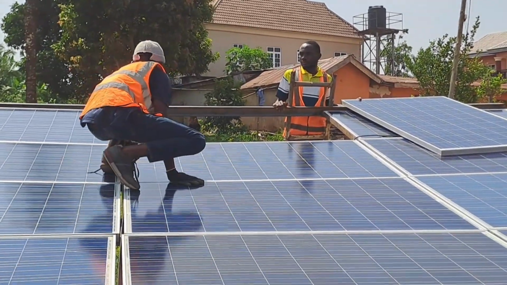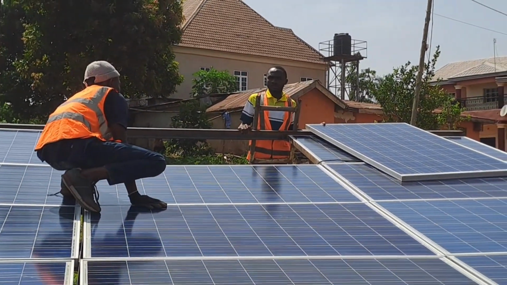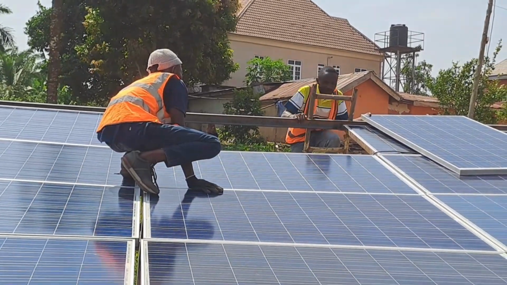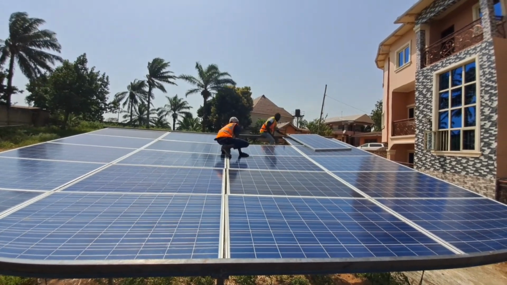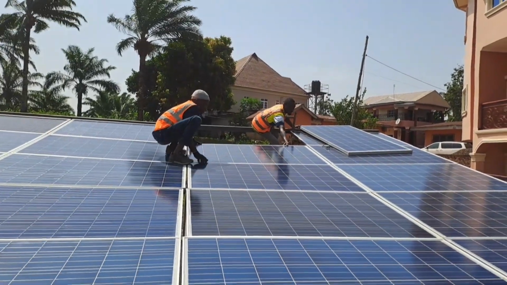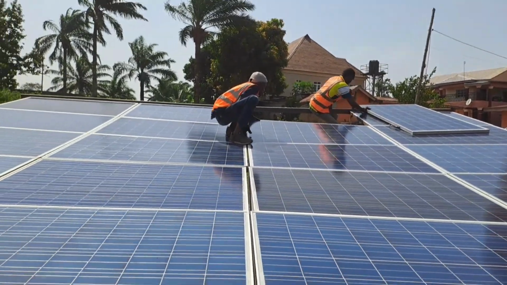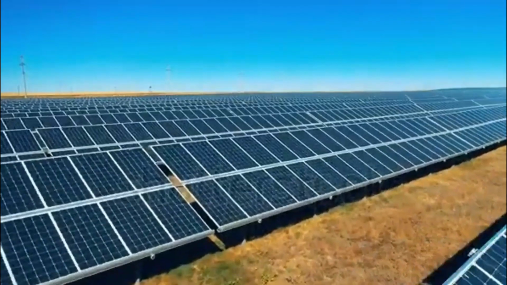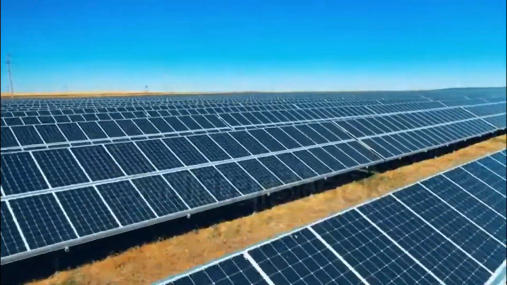Sometimes, when you calculate it according to the size of your panel, you see that it will take longer hours to charge. Why? Because the panel is not at the right position. Secondly, you consider the size of your panel when you want to get the hours that it will be used in charging your batteries.